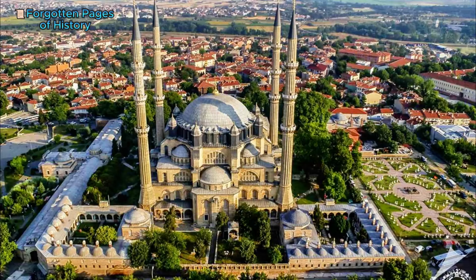2. Selimiye Mosque in Edirne. Selimiye Mosque in Edirne, which Sinan proudly called his masterpiece, stands in the city of Edirne and is regarded as one of his crowning achievements. It is a jewel of Turkish Ottoman art and world architecture.